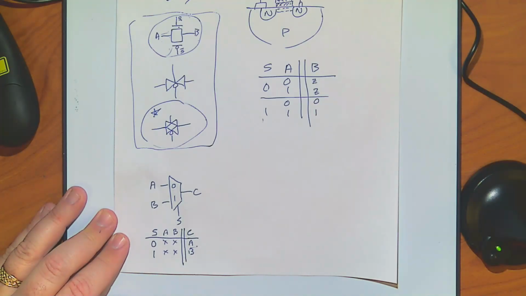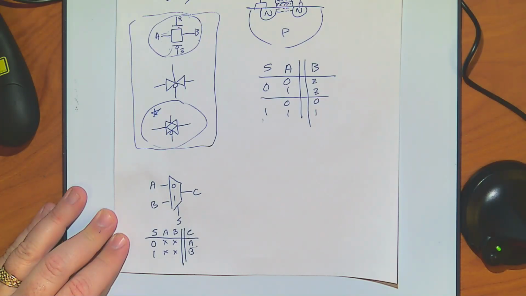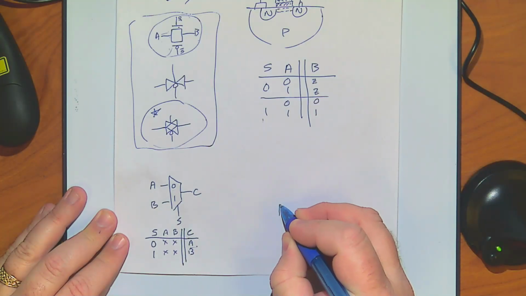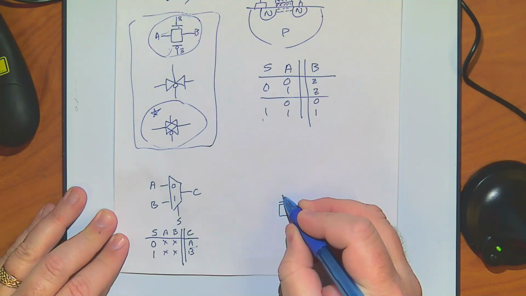So let's think about how we can do this. Let's do the easy one. How can I pass B to C using a transmission gate? Same bidirectional gate. Yeah, we can just take directly our gate.